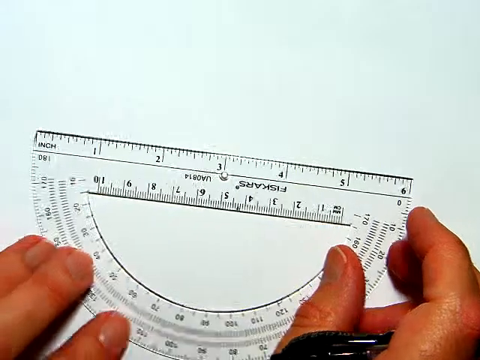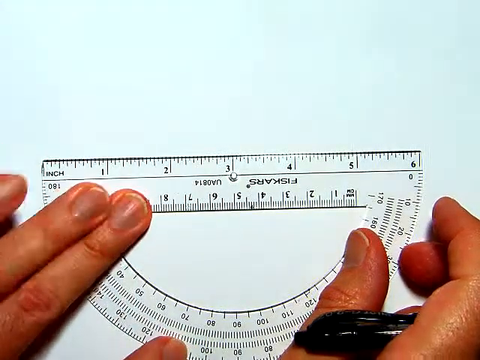Let's take a look at a straight line now. So let's draw a straight line. And on that straight line, let's put 3 collinear points.